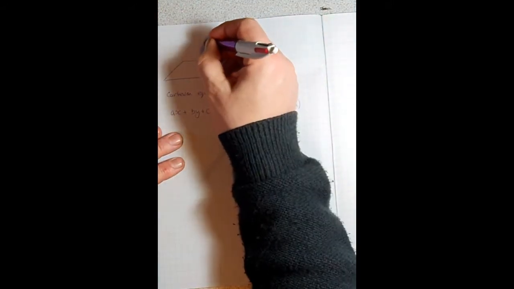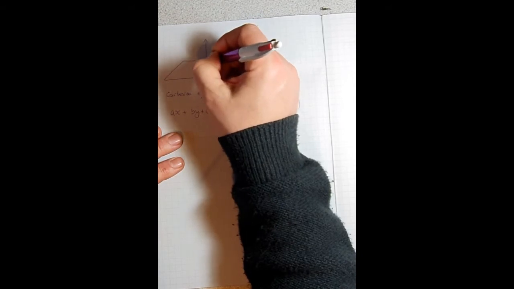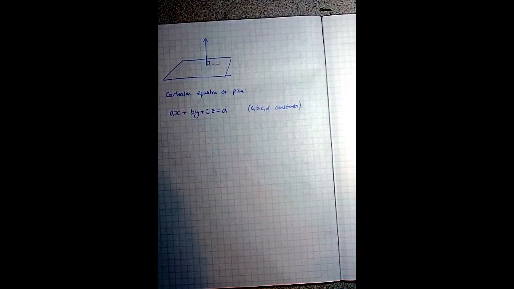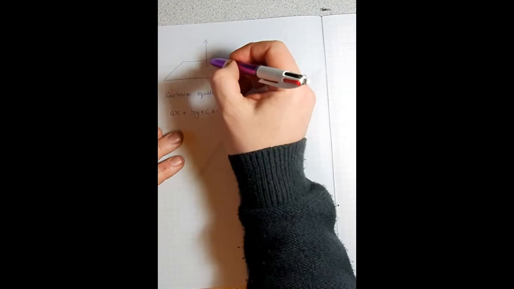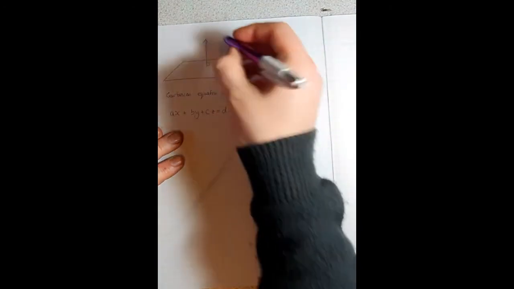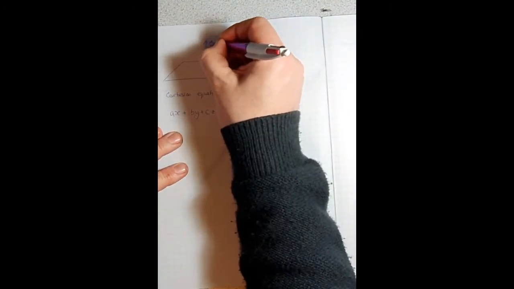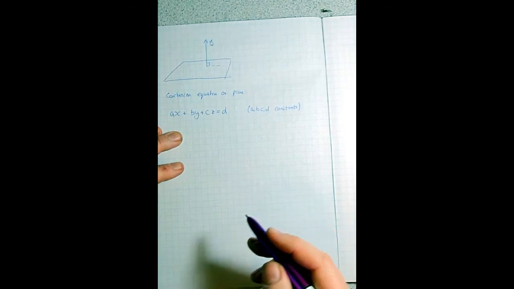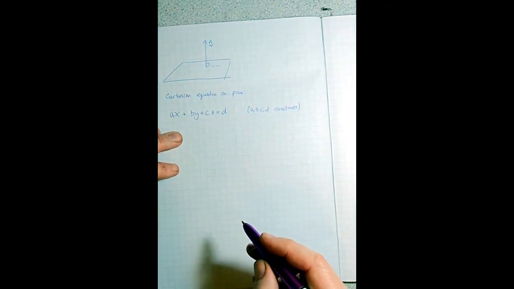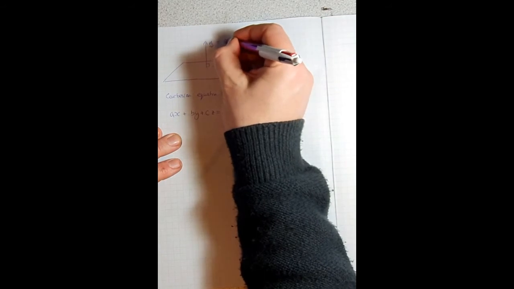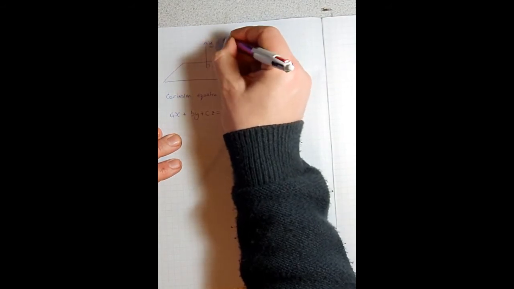You just got to believe me now, because we are not in a position to prove it. We are going to prove it later on. This vector that's perpendicular, the perpendicular is called the normal vector. This vector n is A, B, C.